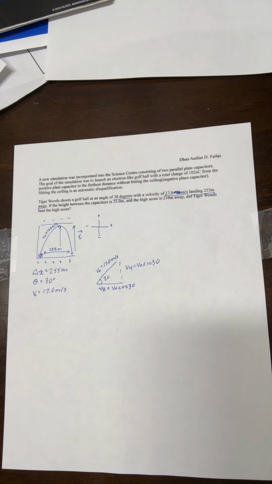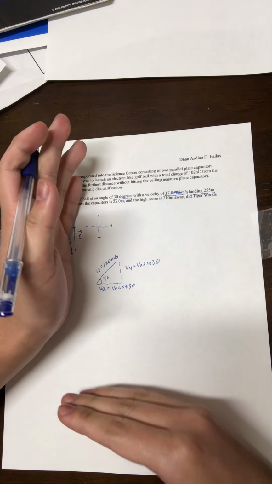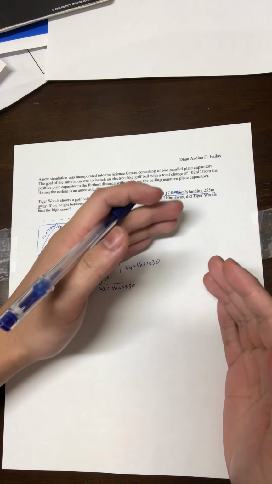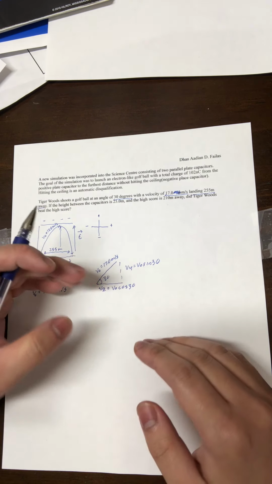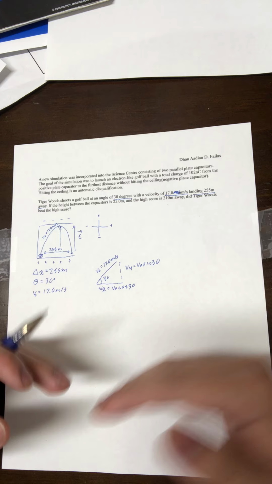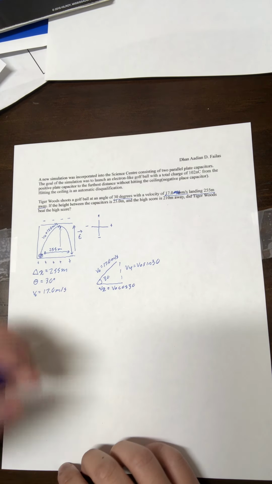So how am I going to approach this question? I'm going to first solve for time. Since time is equal in the horizontal and vertical, I can use this to solve for our acceleration in the y direction. Then once we have our acceleration and time, we can plug these two values into our distance equation to solve for the distance between the two capacitors.